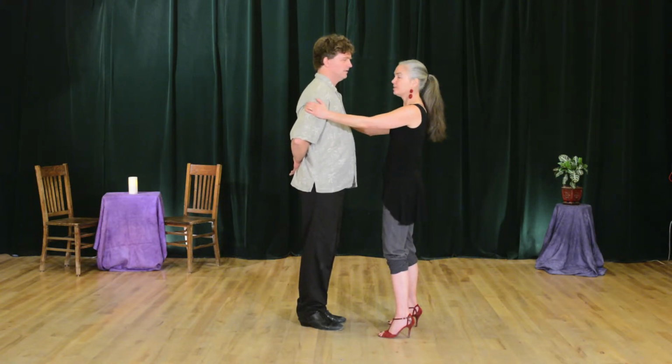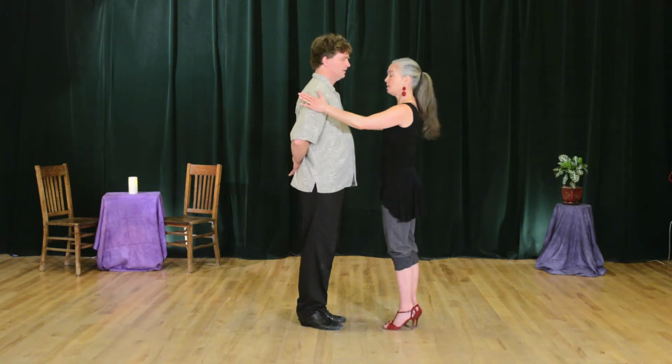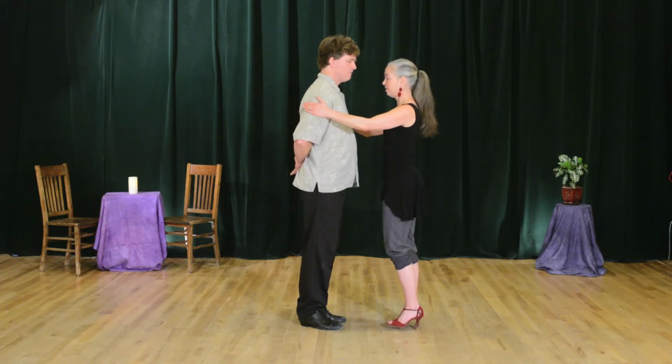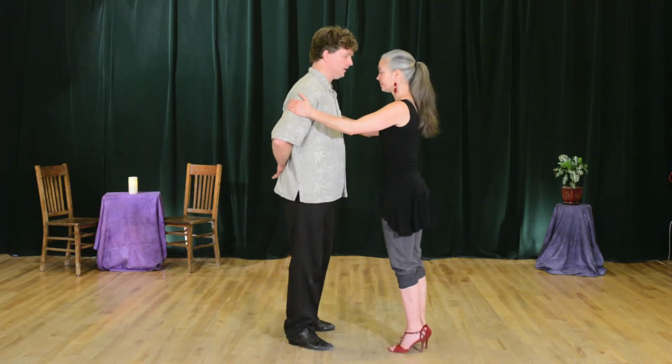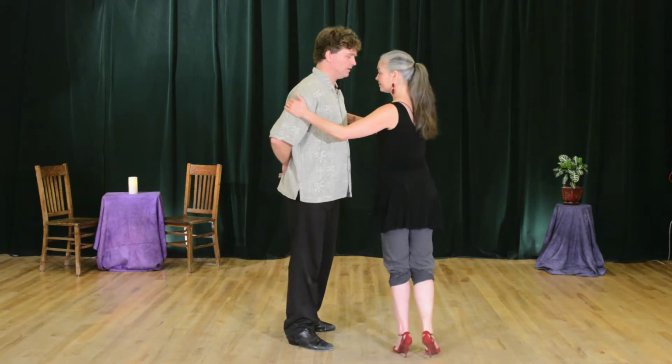Not very comfortable. It doesn't really help me maintain my axis. But if I just press in, it's activating my back and connecting me to Patrick through my arms. Again, feeling my axis very alive. So in this place, then I can shift. I can do the same thing. I'm really focusing on her axis, rotating my chest to pivot her.